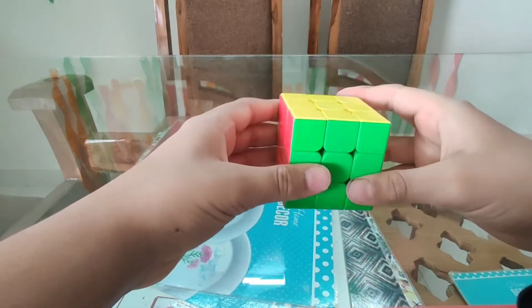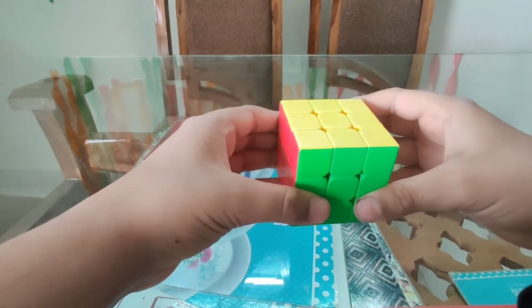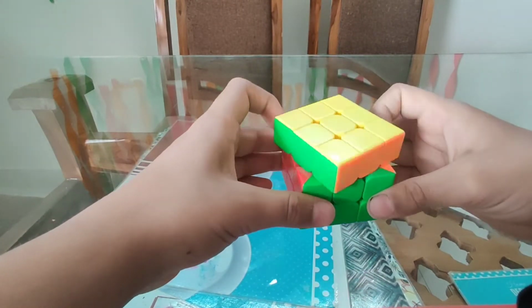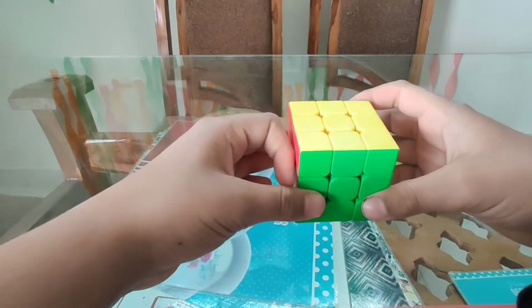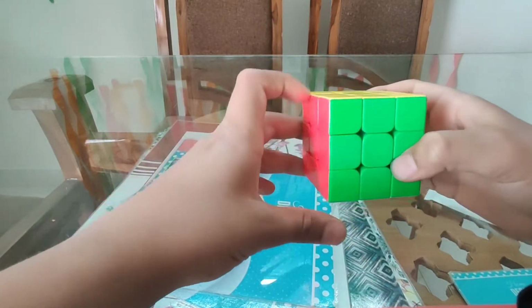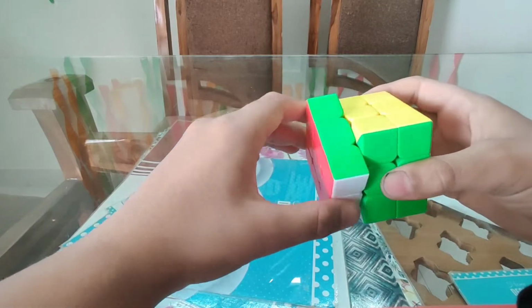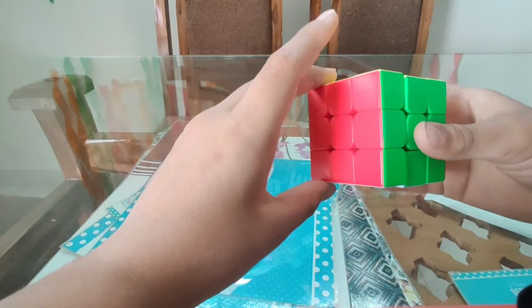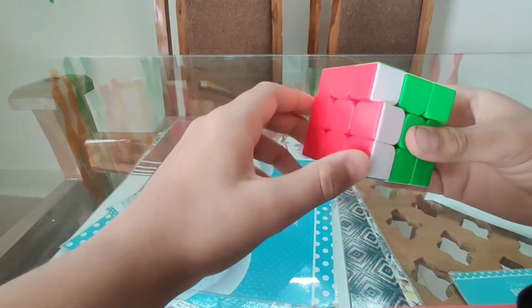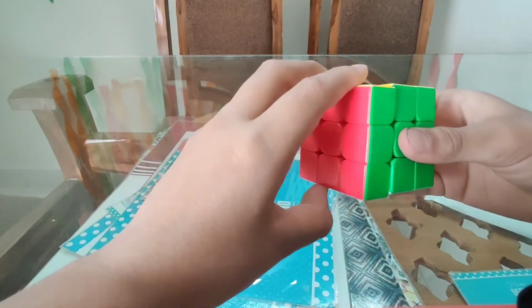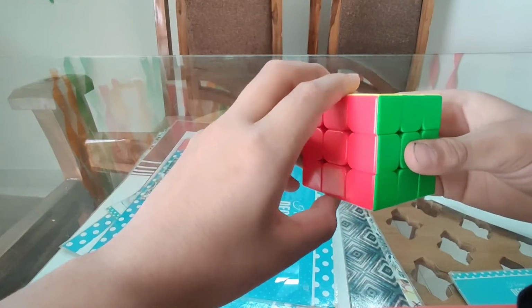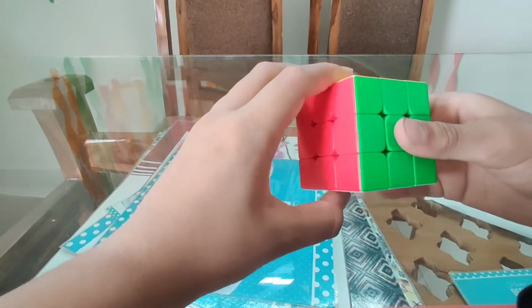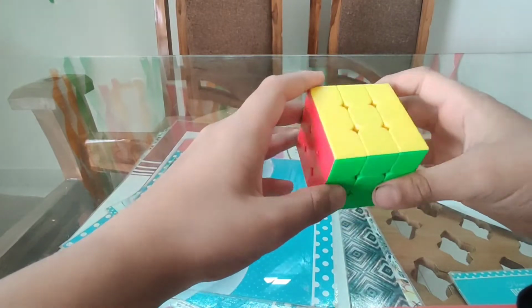If I say up, you have to look from up. What's up clockwise? Up, it's like this. So you do that, and this is up anti-clockwise. Left anti-clockwise, because left goes like this, anti-clockwise, and left clockwise. That means L is left clockwise, L apostrophe is left anti-clockwise.